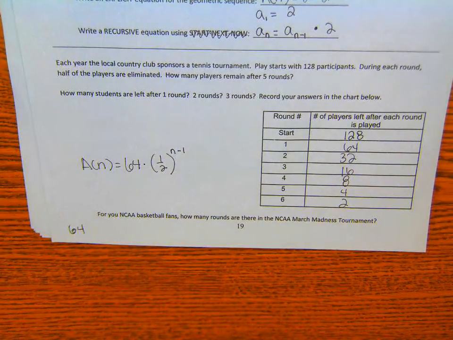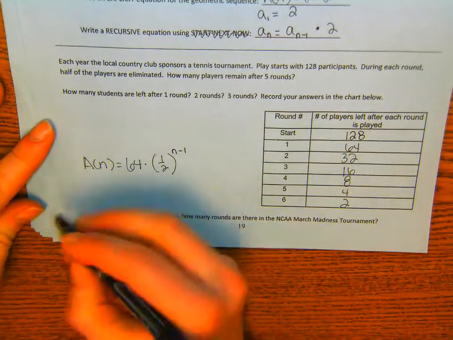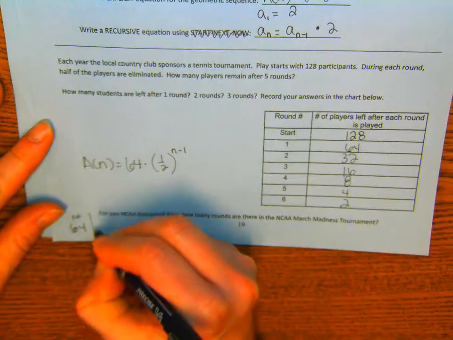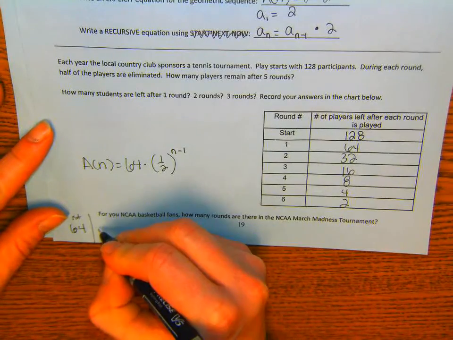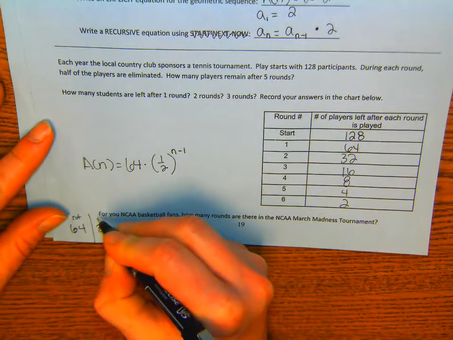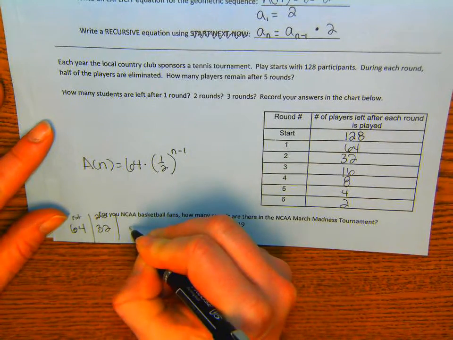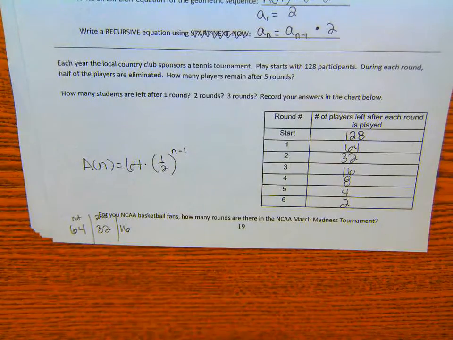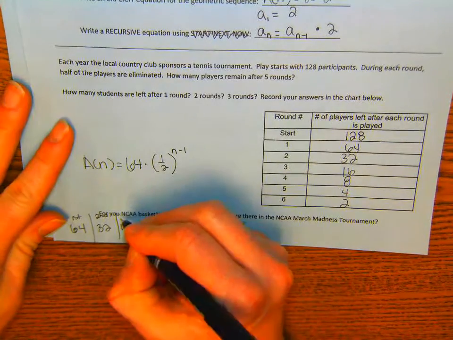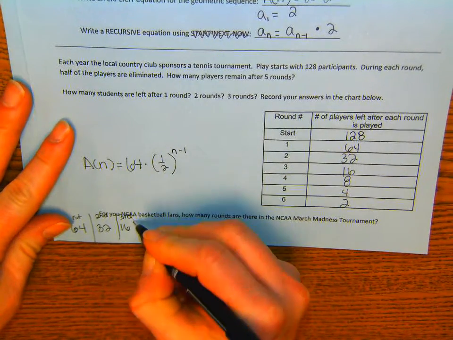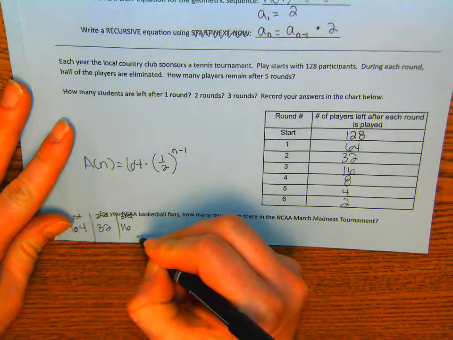After the first round, how many teams are left? 32. After the second round, 16. That's where we're at right now, because we're at the Sweet 16, because all of these teams have played 2 games now. So they now are in the third round. There's 16 teams left.